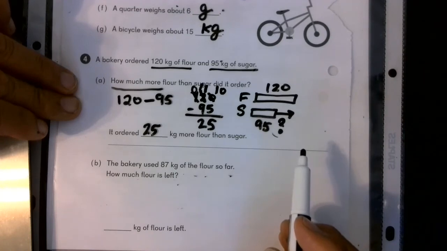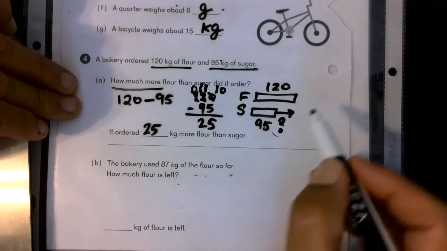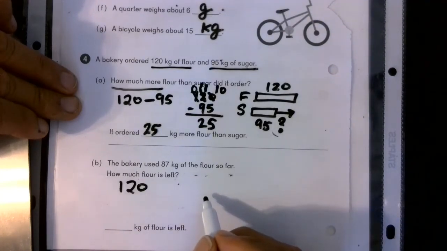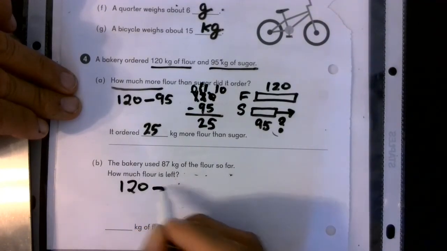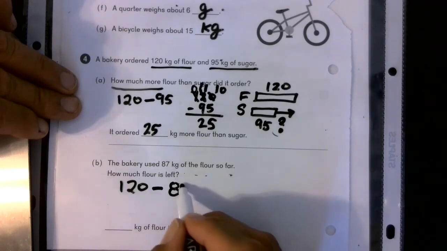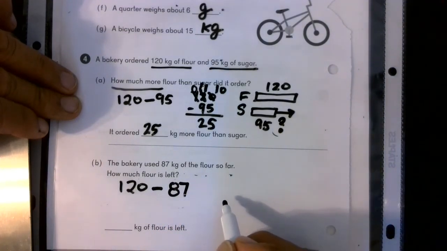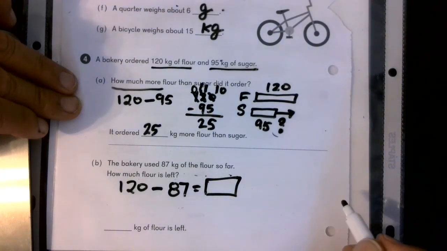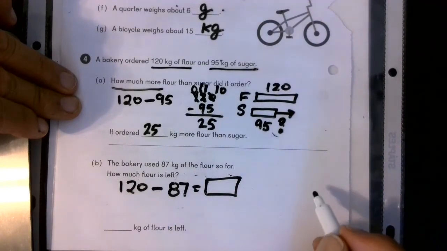Can we write an equation? Yes, we can. How much flour is there? There's 120 kilograms of flour minus 87 kilograms of flour, and it's asking for how much it has left. Again, I'm going to do a subtraction problem.